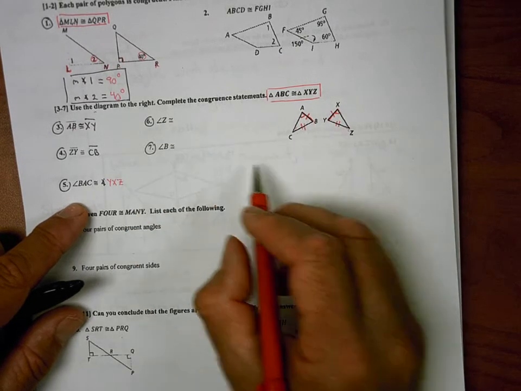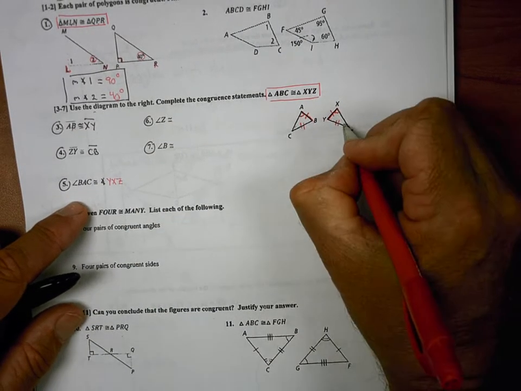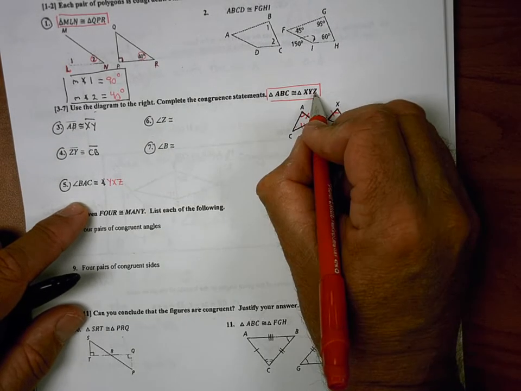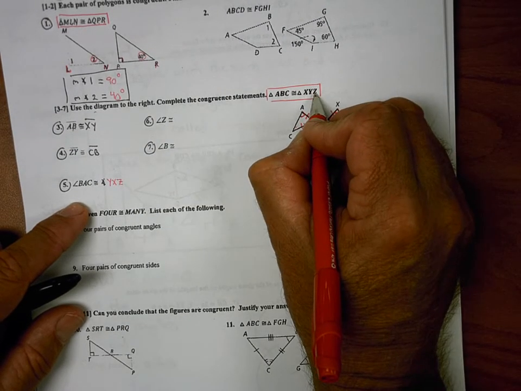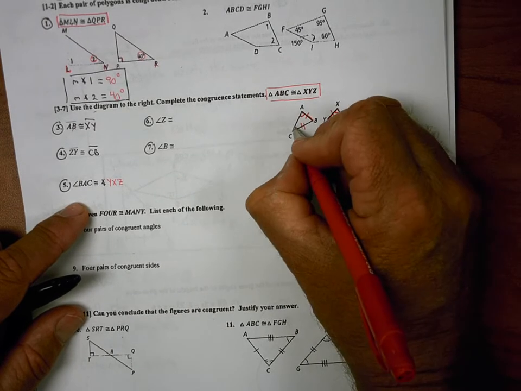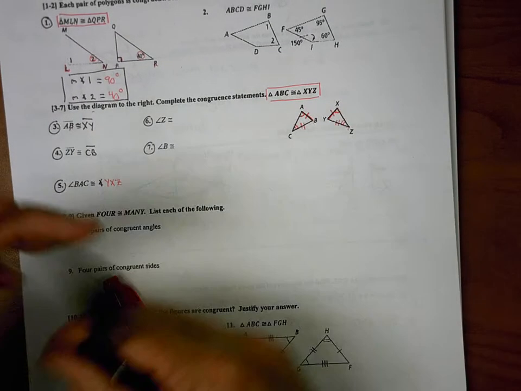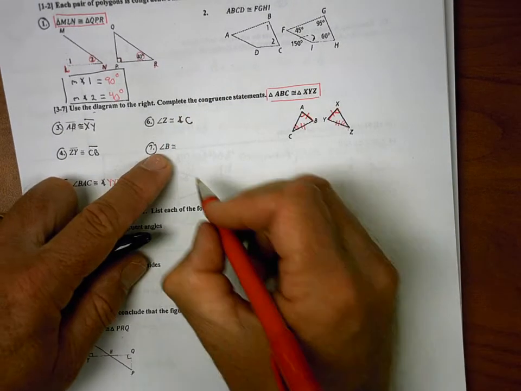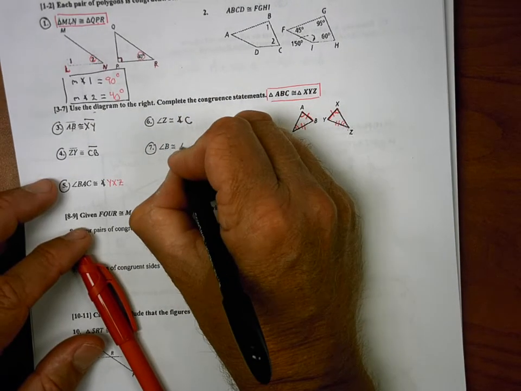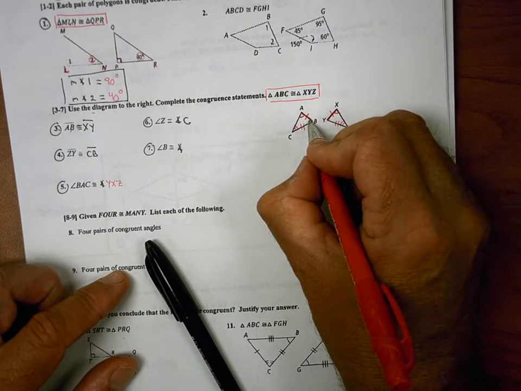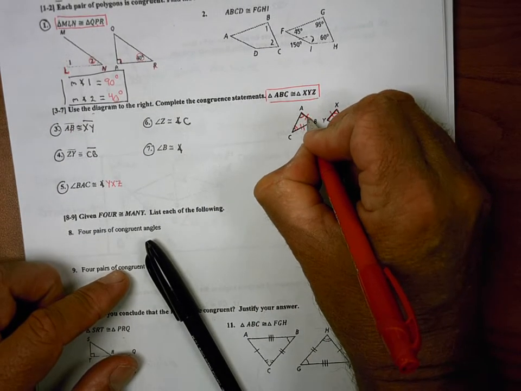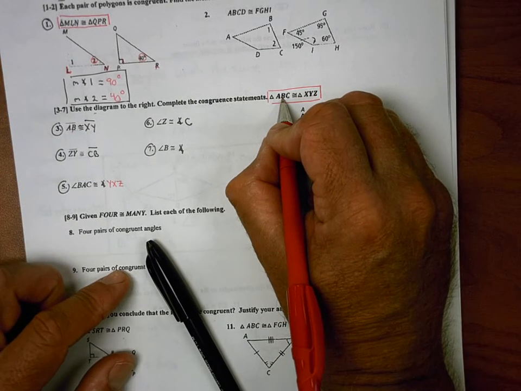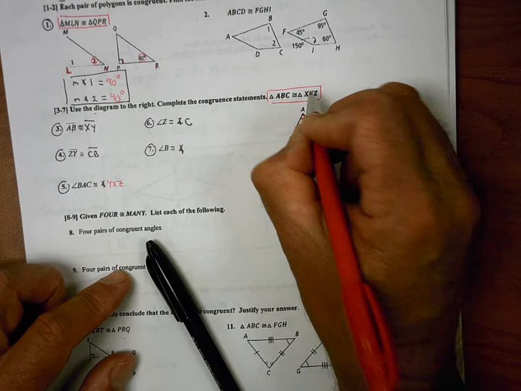Okay, number 6, angle Z. There's angle Z. I'll put 2 arcs there. It's congruent to what angle? Well, if you notice, Z is the third in my order here, so it has to match up with C. So C and Z angles have to be the same. So this would be angle C. And the last one, angle B, is congruent to what angle? Well, angle B is right here, so I'll put 3 arcs in. And then B, if you notice, is the second letter in the order of my congruency statement, so it has to match up with angle Y.